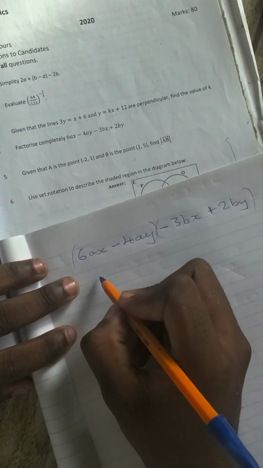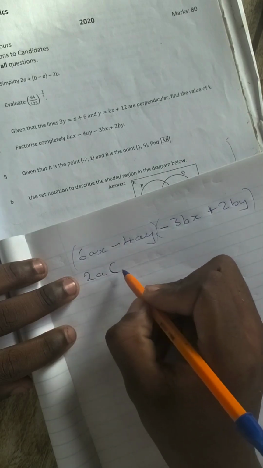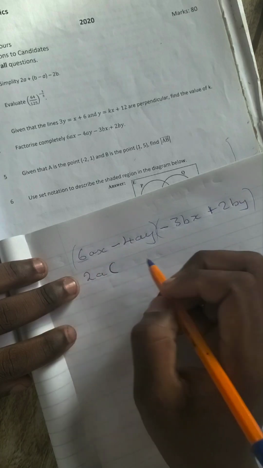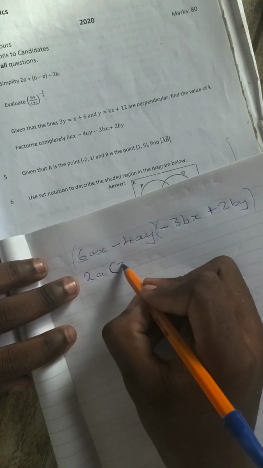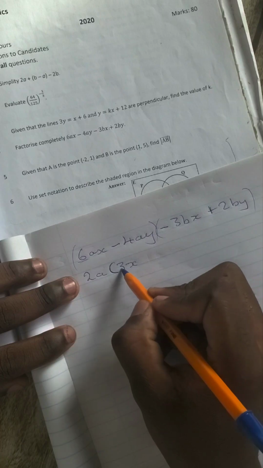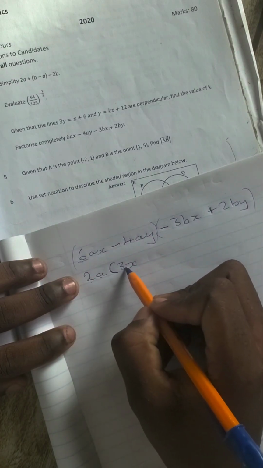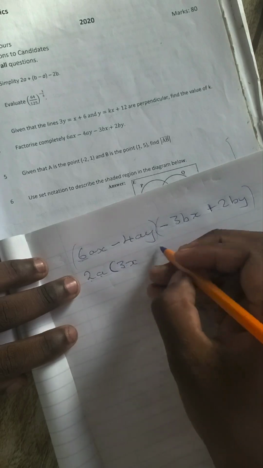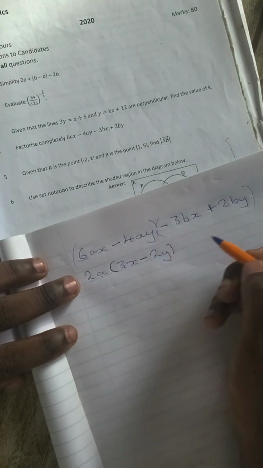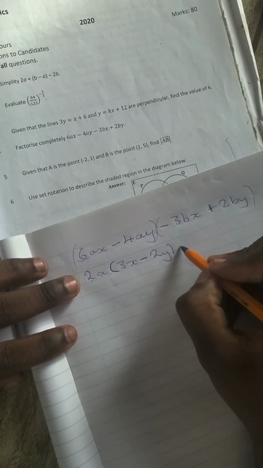You select what's common here, which is 2a, open brackets. You look for a number that when you multiply them, you get back your 6, which is 3. So this is going to be 3x, so that when I multiply 3 times 2, I get back the 6. Then a minus just nothing, give me back the a, and then x. And minus, here I just need to put 2y. Then this side, we look for a number that's common, which is just 1.